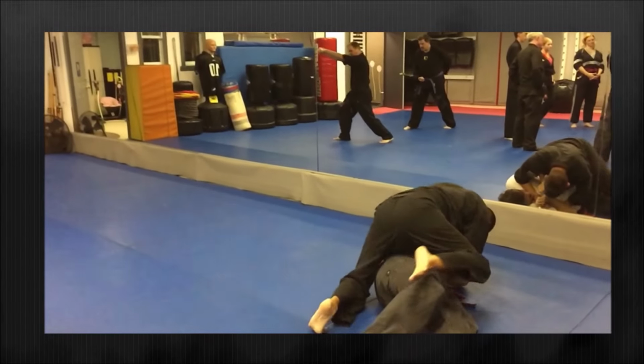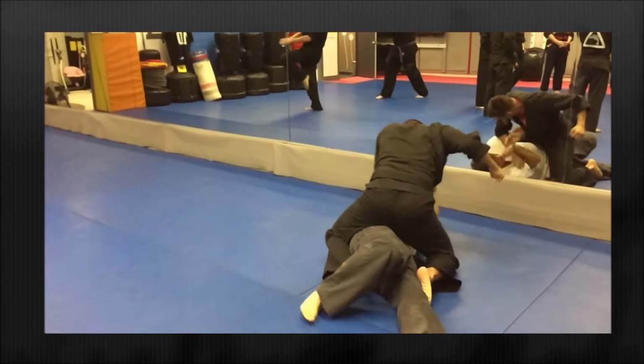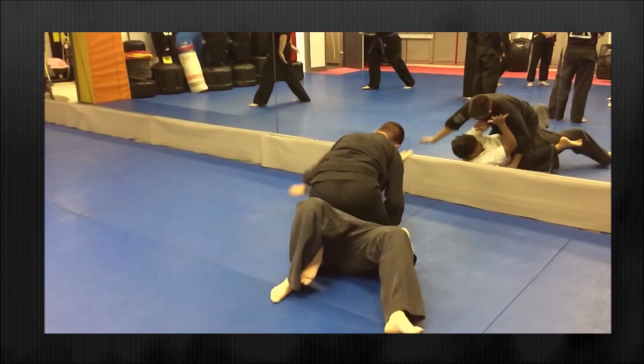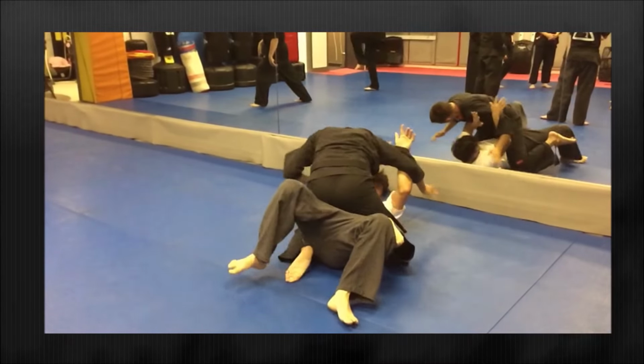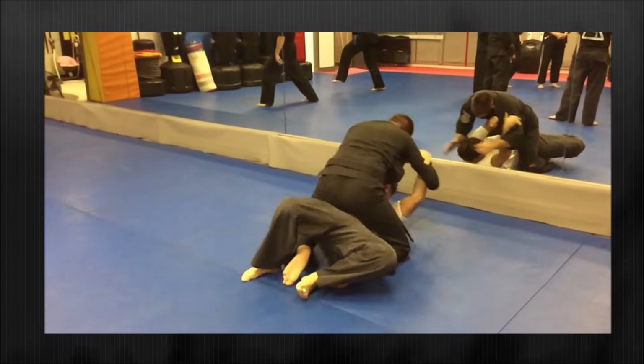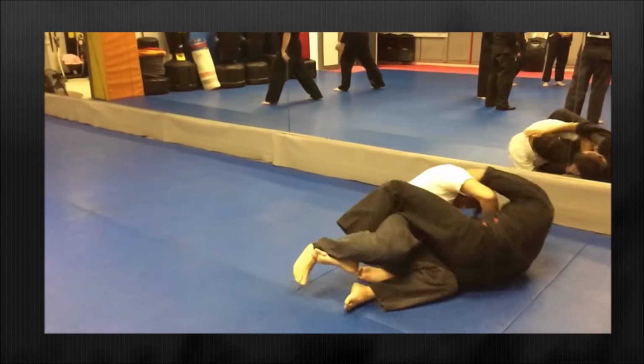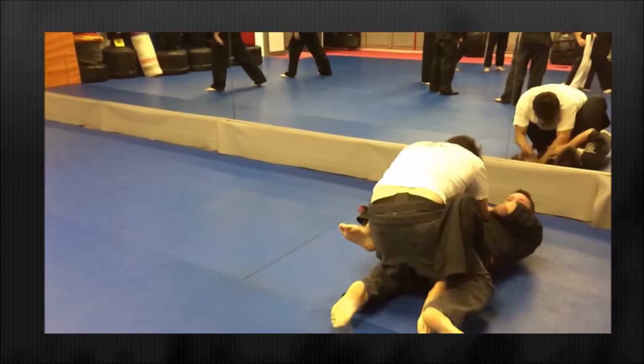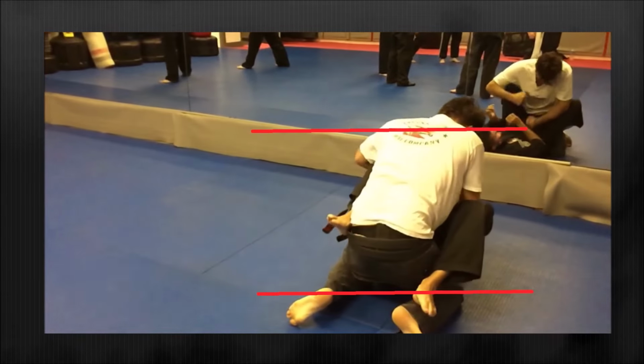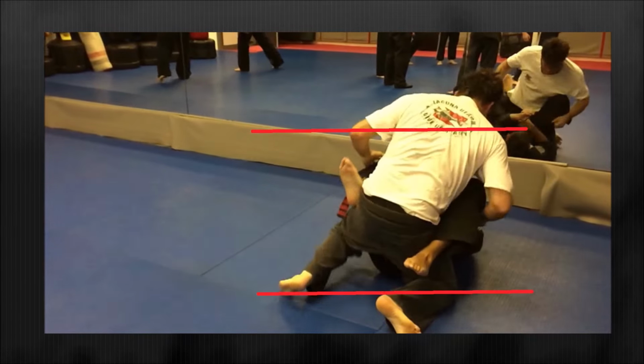Joe attacks Scott with a ground and pound. Scott blocks the punches, pins Joe's leg, and flips him on his back. Scott chain punches Joe's groin. This is the ground-to-ground envelope pathway with striking instead of wrestling.